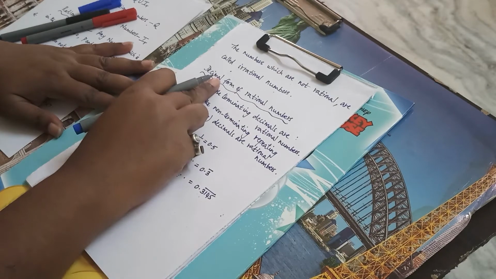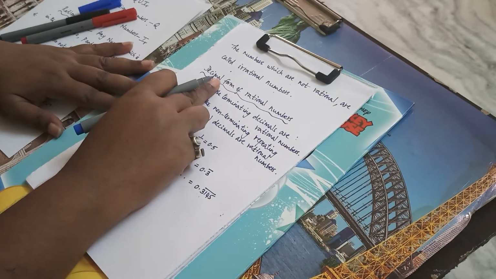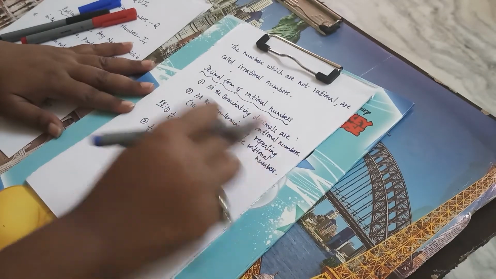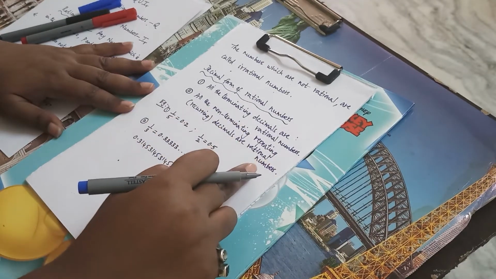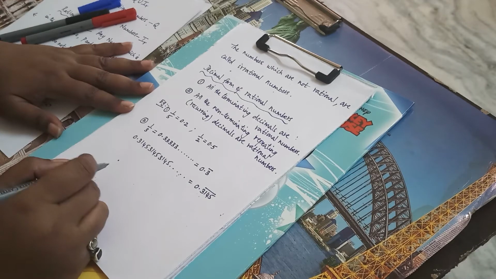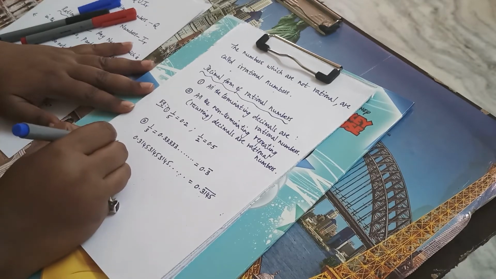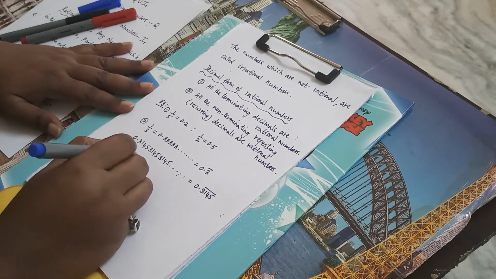So in the decimal form, all the terminating decimals are rational numbers. All the non-terminating repeating decimals are rational numbers. What about the decimal form of irrational numbers?